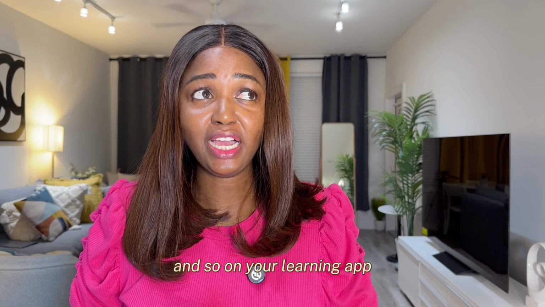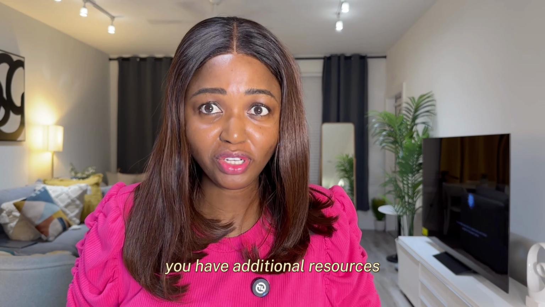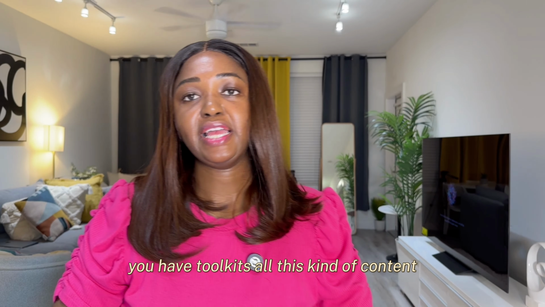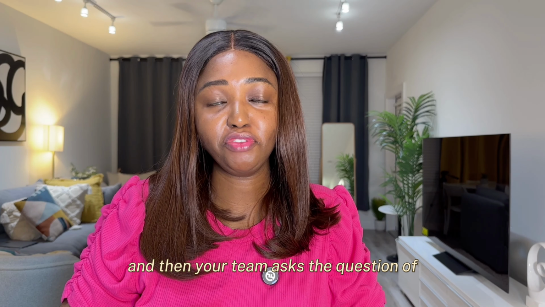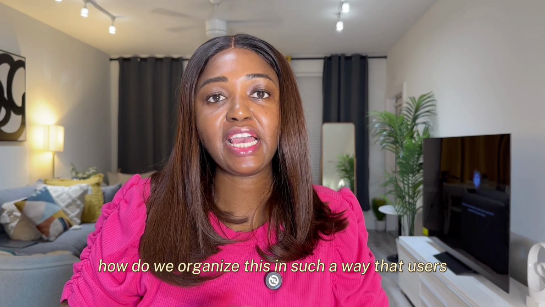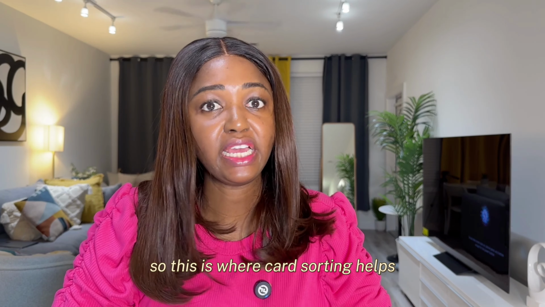And so in your learning app, you have tutorials, you have courses, you have additional resources, you have toolkits, all this kind of content. And then your team asks the question of how do we organize this in such a way that users can easily find what they need. So this is where card sorting helps.